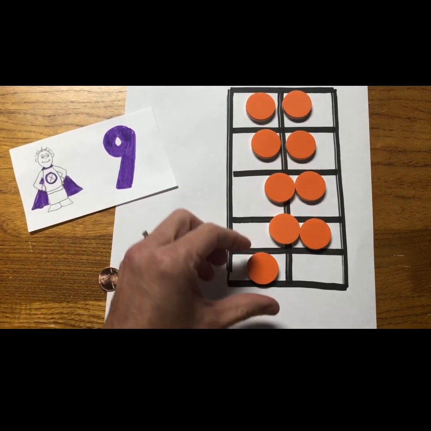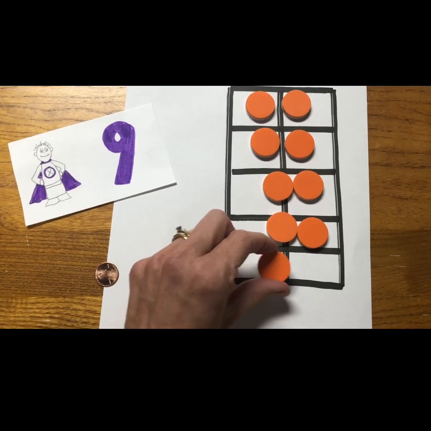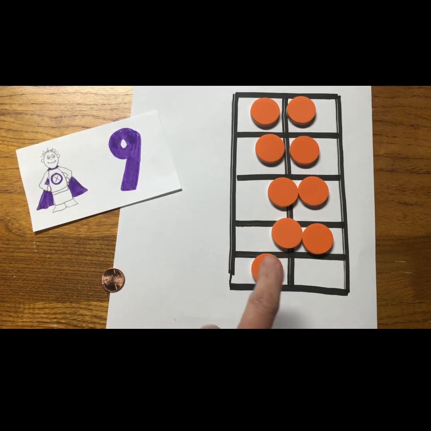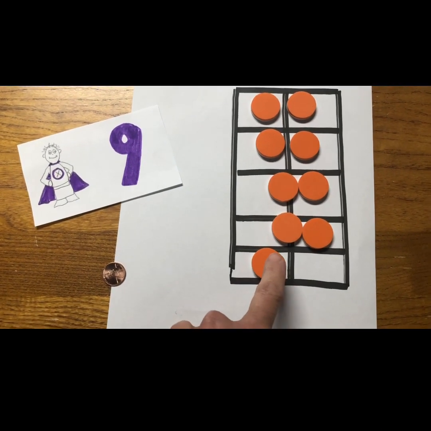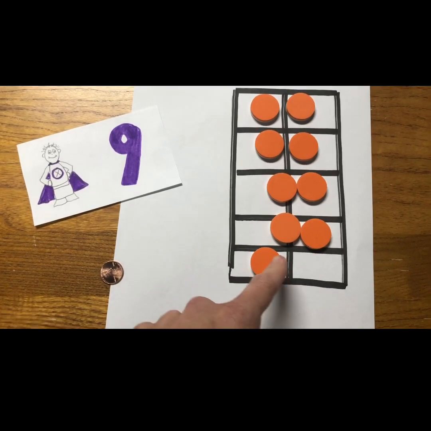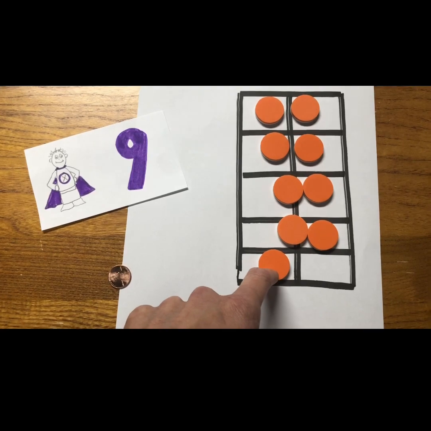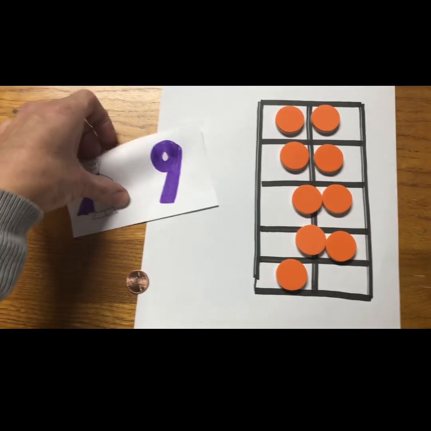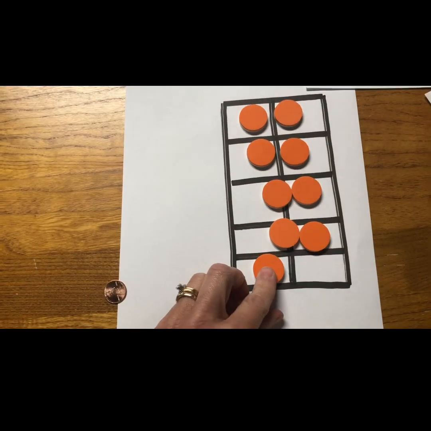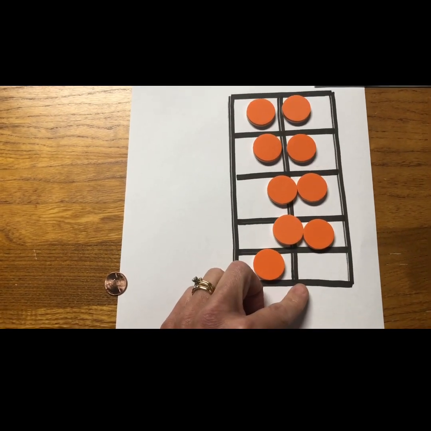These two are partners, but uh-oh, this one doesn't have anyone. So there is an odd one out. That means this one is out of a partner or out of a friend. And so 9 is odd because we had this one here that did not pair up with anyone.